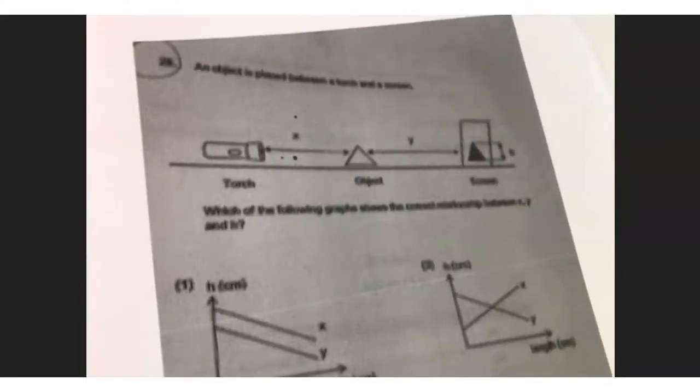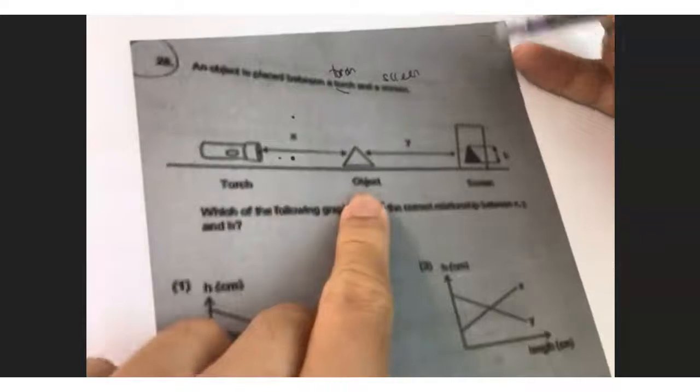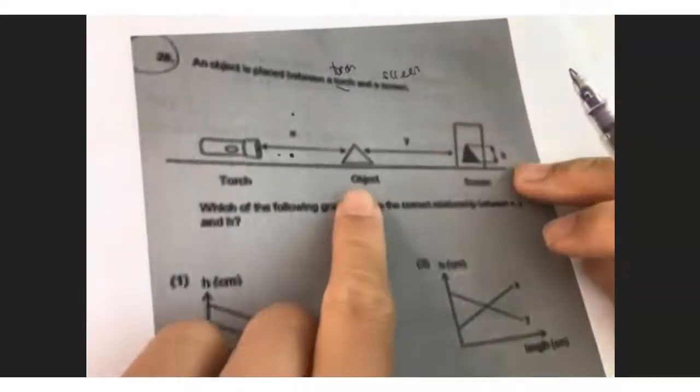Okay, this picture is really blurry. I'm trying my best to help. Let's see if I can help you. An object is placed between, I suppose this is a torch and a screen. Alright, torch and screen. Object is here.